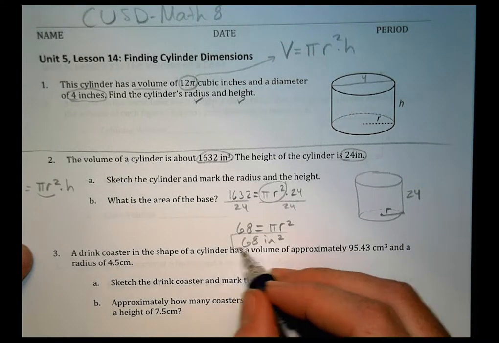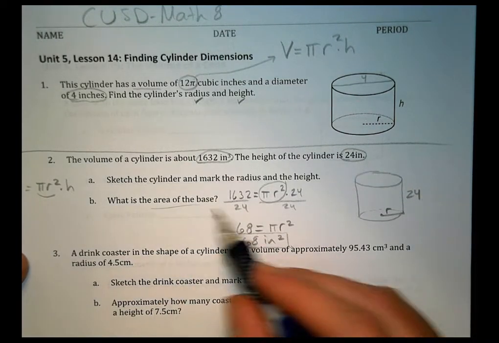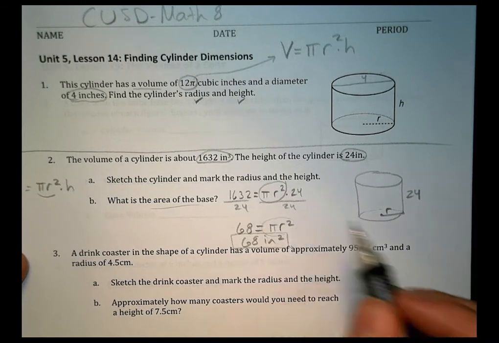And that's all we have to actually do. I don't have to worry about pi or anything else. That is all it's asking me to do there, the area of the base, which is found by doing pi r squared.